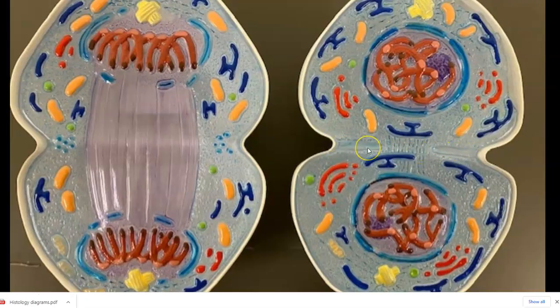And then once that completely pinches off, we will now have two daughter cells, one daughter cell up here, one daughter cell down here. They will be identical to one another, and they will have the same number of chromosomes, identical chromosomes, and they will be identical to the original cell before it divided. And that is mitosis.